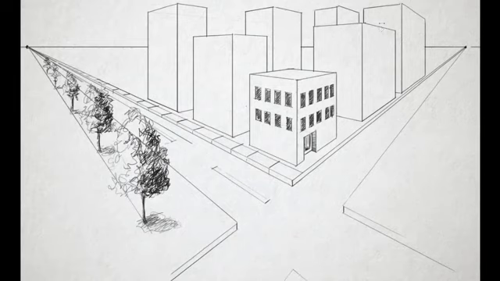All right, now what happens if you want to add a building on the right side of this road? Well, we'll start with a corner, but then you run into a problem. If you went back to the vanishing point on the right with lines, it really wouldn't make sense. So we need to use a little bit of common sense here.